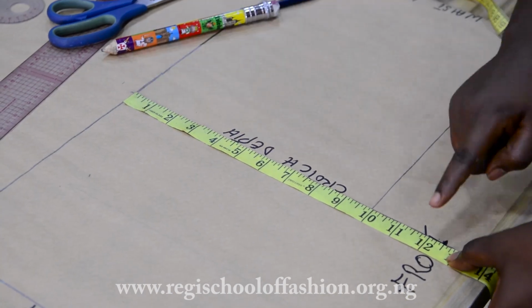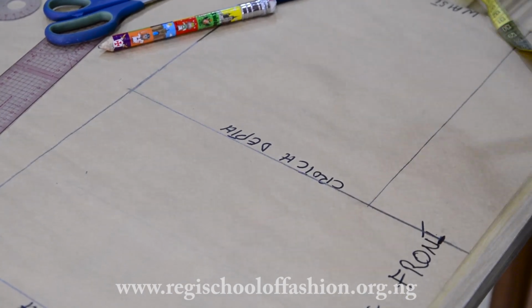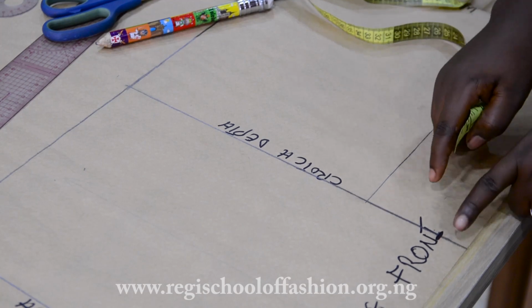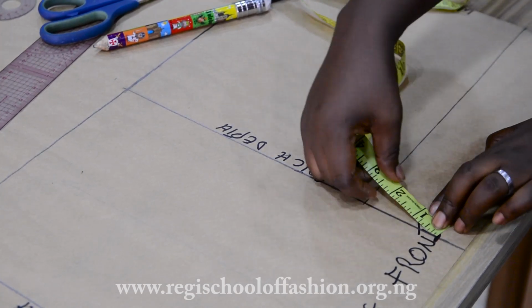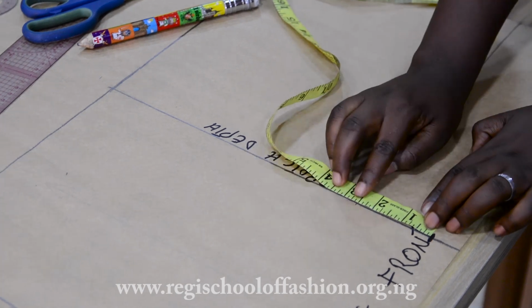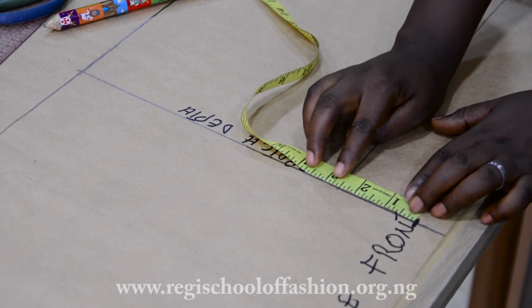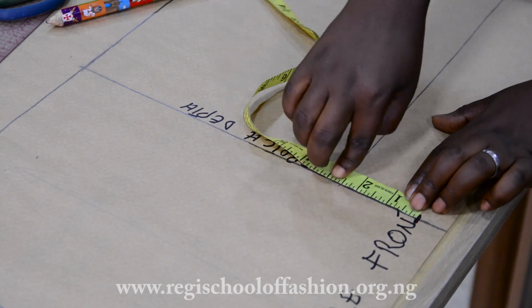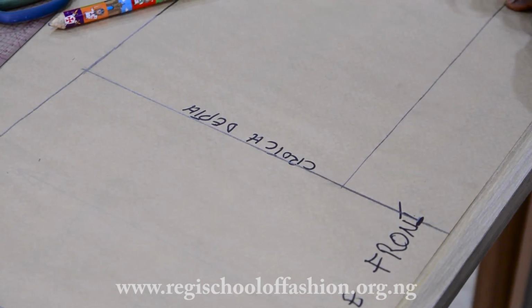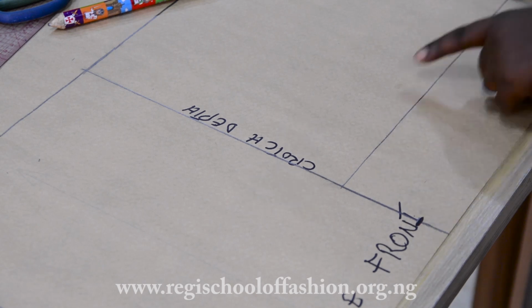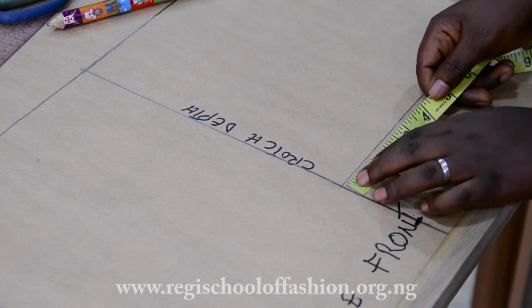After marking out 1/2 of the thigh circumference measurement, I will measure the distance between this point and this point. What I have here is 2.5 inches. So I'll measure that 2.5 inches on the waistline, the line that comes from the waist point to the crotch depth.